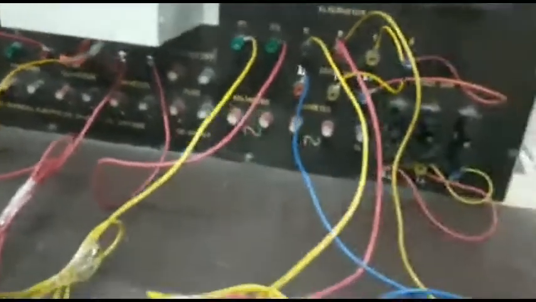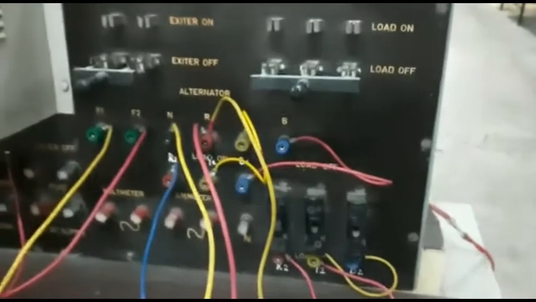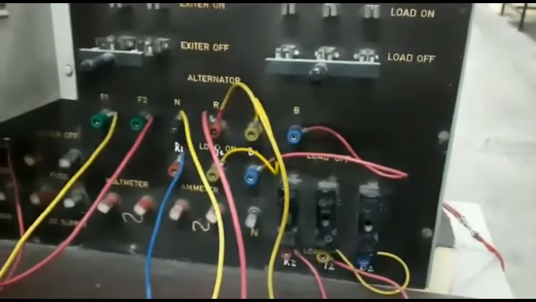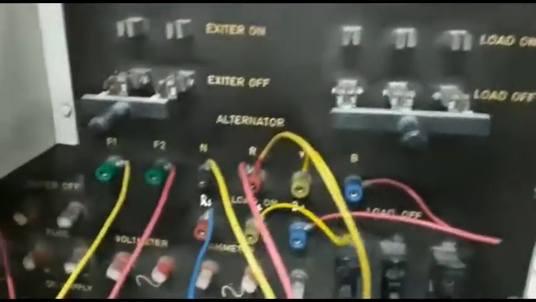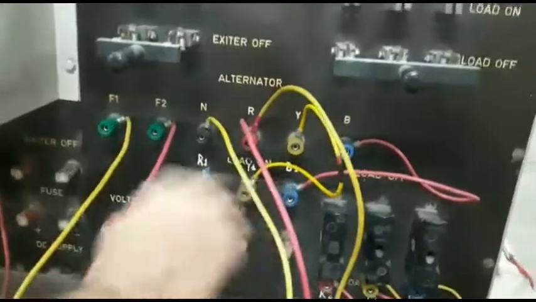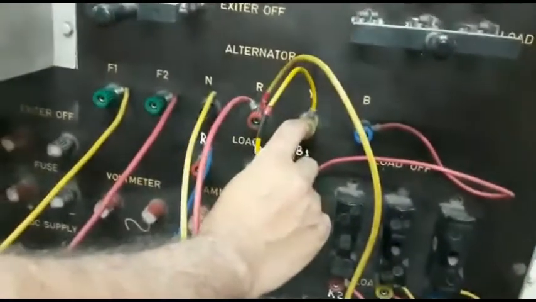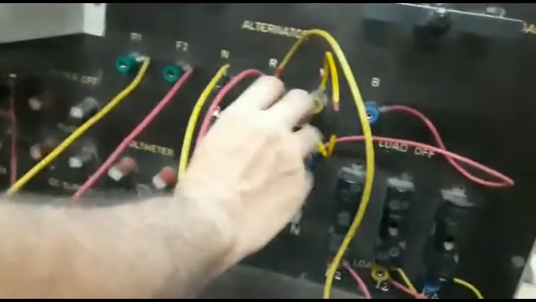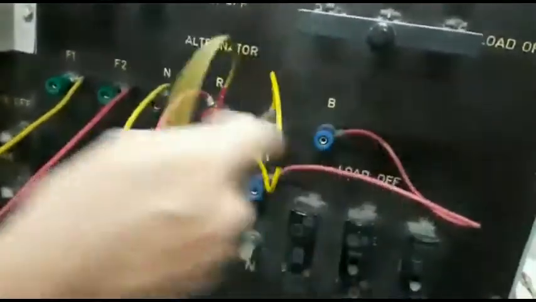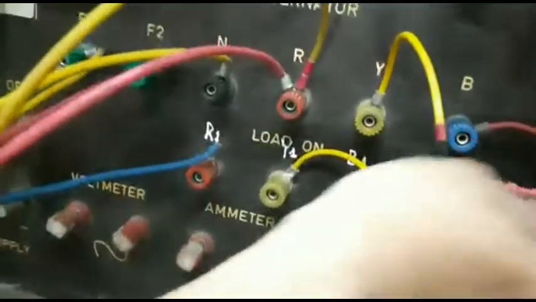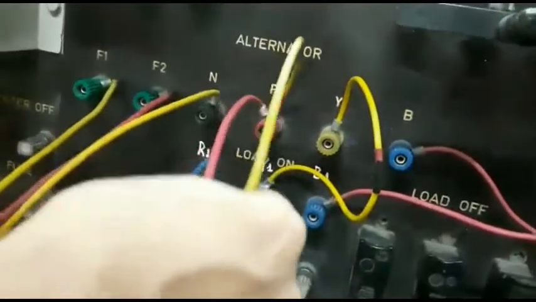Now coming to the stator part, or that you call the armature part of the alternator. In that armature you are having 3 windings. It's a 3-phase alternator, so you are having R, Y and B. For our connection, we need to connect Y and Y1, B and B1. That is according to this control panel, shown by 2 small wires. This one B to B1, Y to Y1. R should be connected to R1.